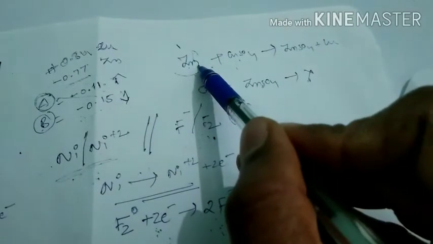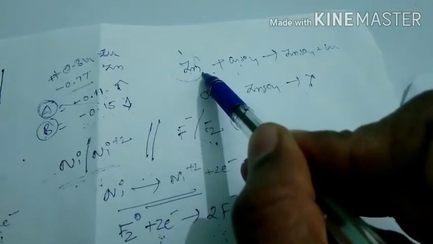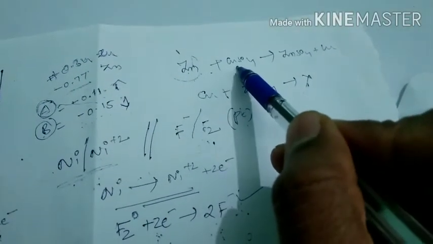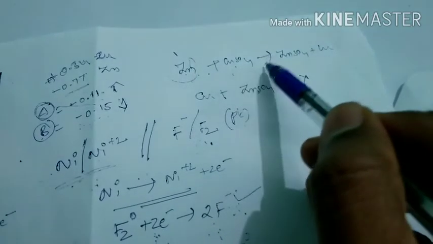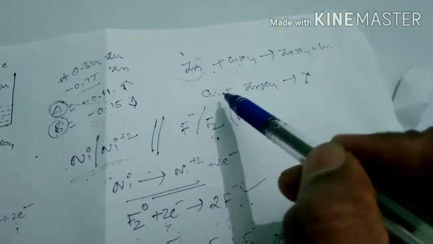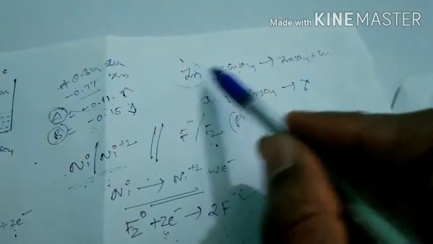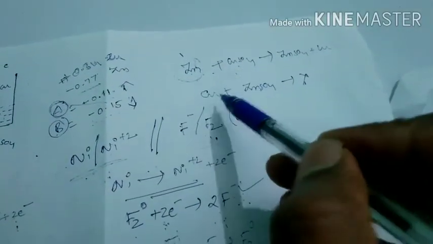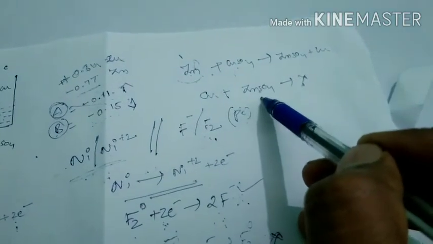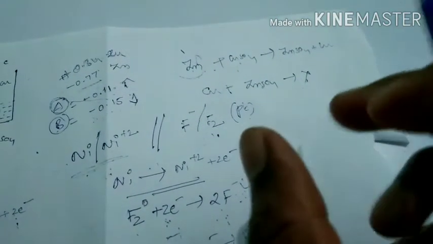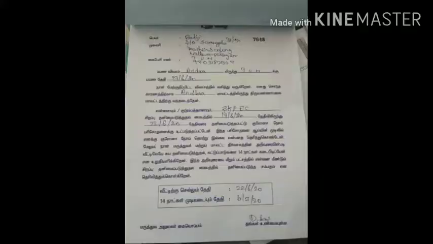I repeat once again, the metal having less SRP displaces the metal having high SRP from its solution. So zinc cannot be stored in copper sulfate solution, but copper can be stored in zinc sulfate solution. This is a very, very important point.